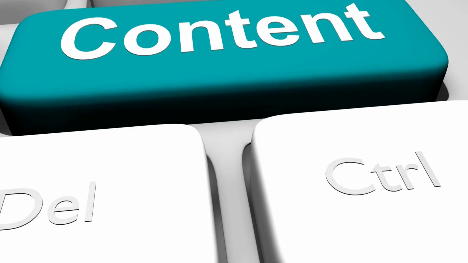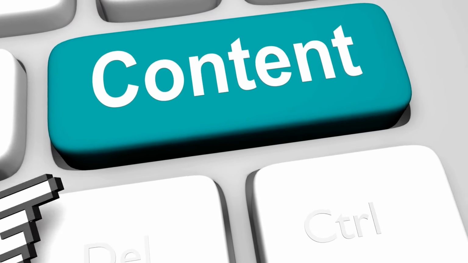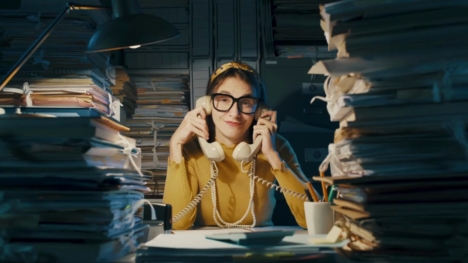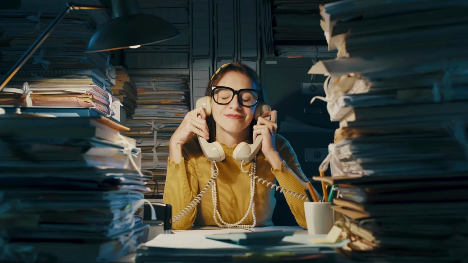3. High-quality content. Content is king. Create high-quality, relevant, and engaging content that answers your audience's questions and provides value.